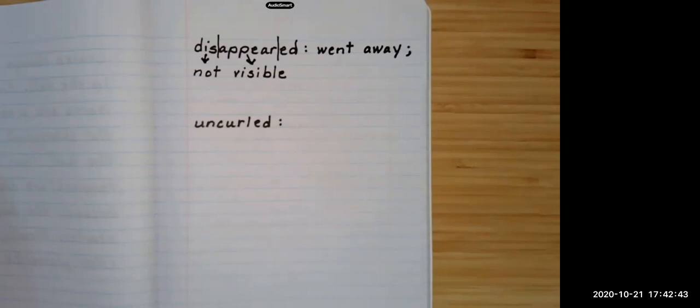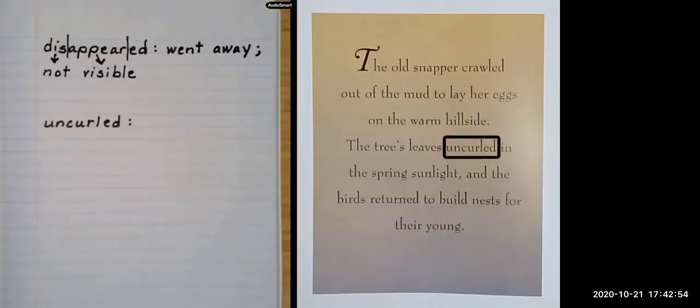Now it's your turn. Let's go to another page, and it'll be your turn to examine a word using outside in. The word you'll examine is uncurled. And if you're using the outside in strategy, remember, first you start with the context clues that are outside of the word.